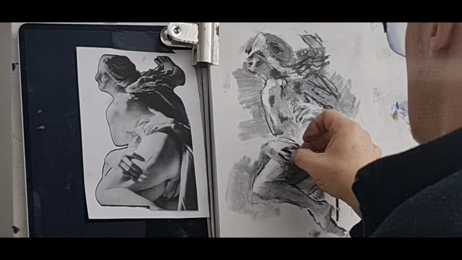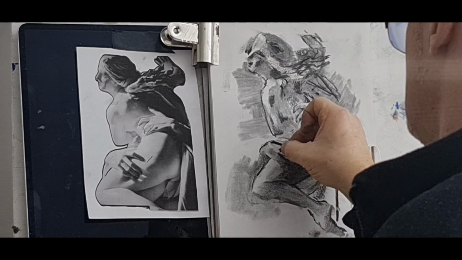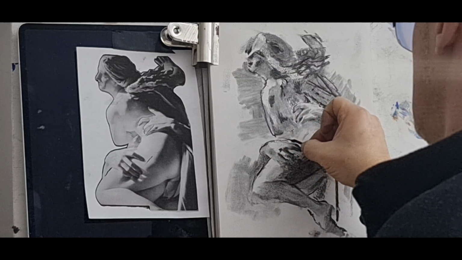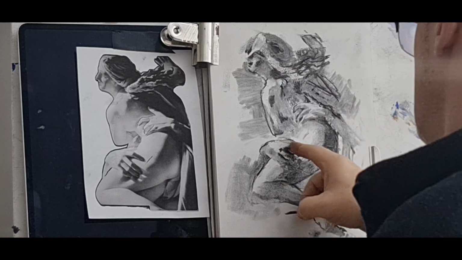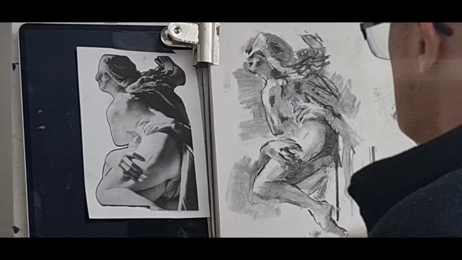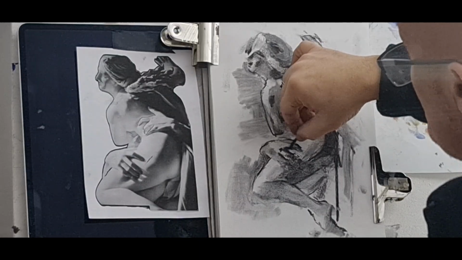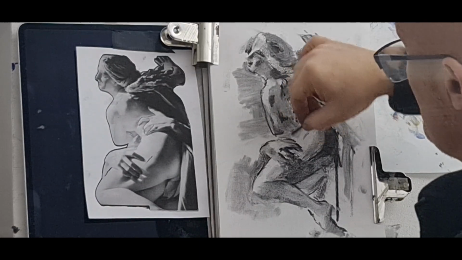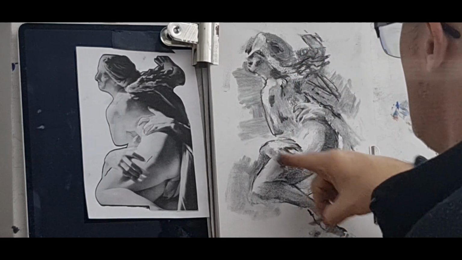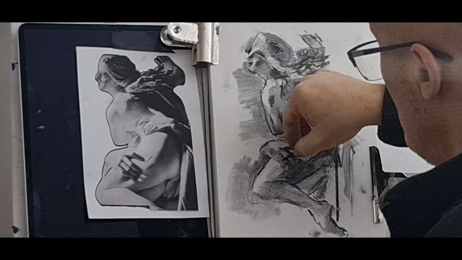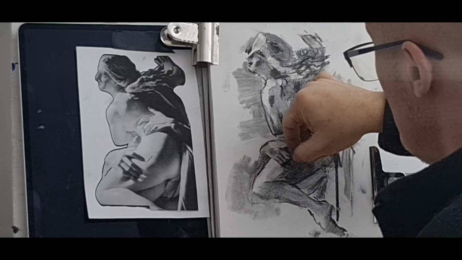The hand, the hand itself, got the knuckle bone, wrist bone, big toe, index finger, cast shadow of the index finger, middle finger, ring finger, and the small finger here.